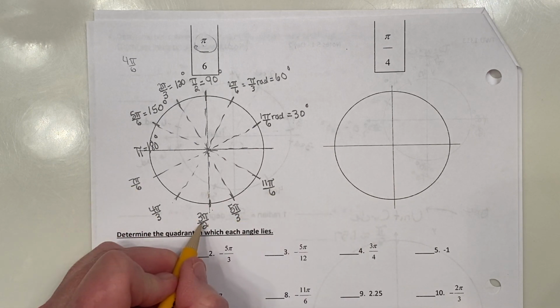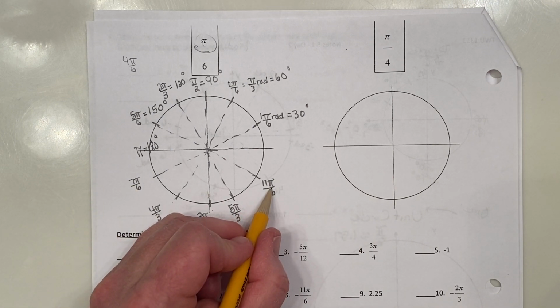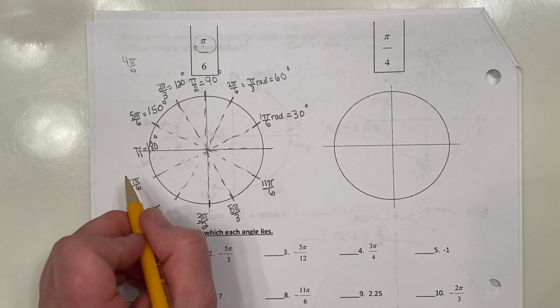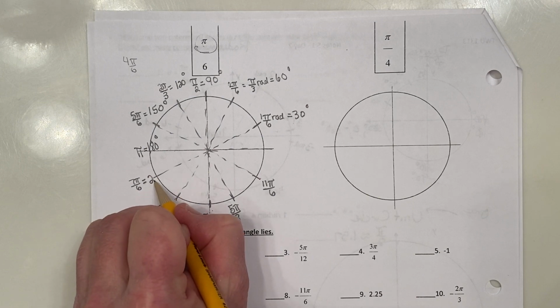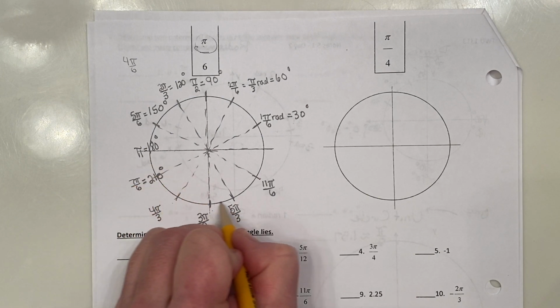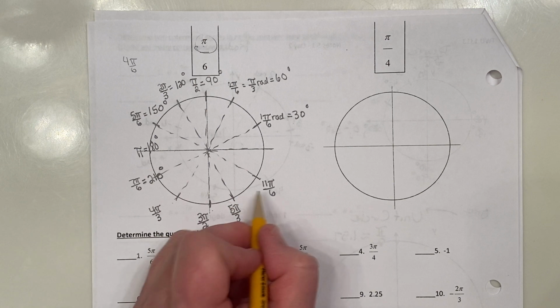Again, you can put radians in front of all of these angle measures in terms of pi. You can put radians, but you don't have to. But if you're going to show its equivalent degree measure, you have to put the degree. So 210 degrees, because you're picking up 30 degrees all the way through each of these sections.